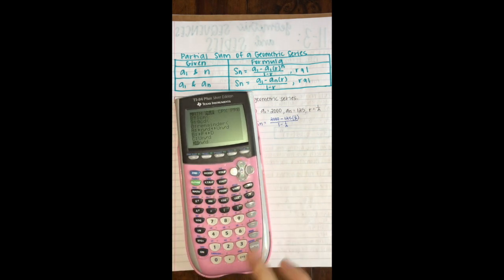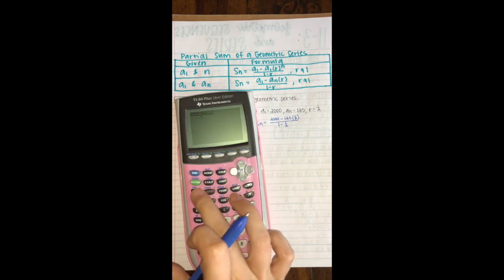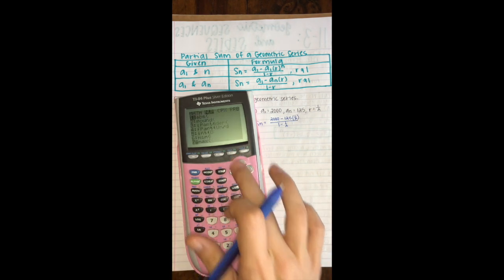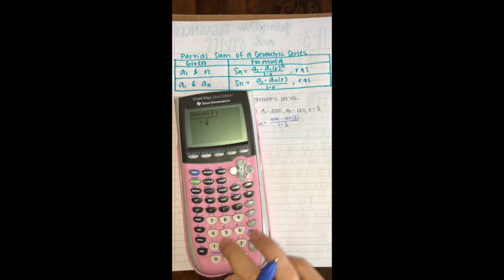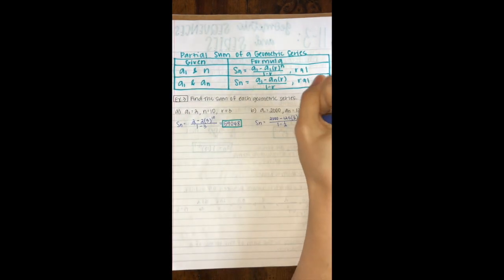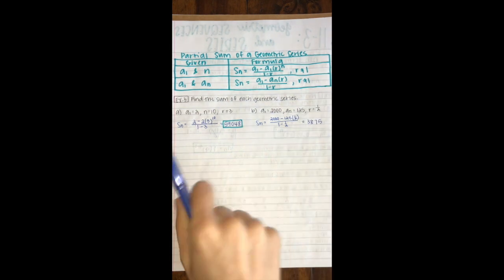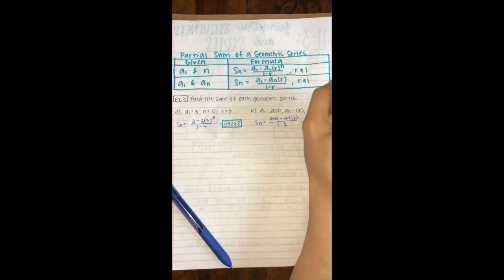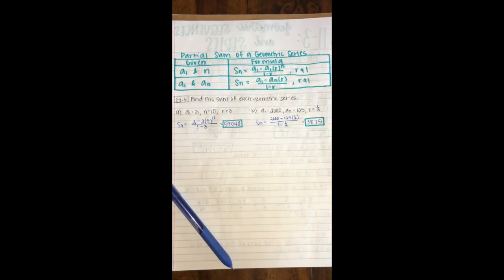So math right up, that'll give your fraction, 2,000 minus 125 times, you could use 0.5 here, but since I've written 1/2, I'll show you that you could use 1/2, but again, 0.5 is fine. Again, on the bottom, 1 minus 1/2. So you just type it all in, and our answer is 3,875. So the sum of the first n terms from 2,000 to 125 is 3,875.